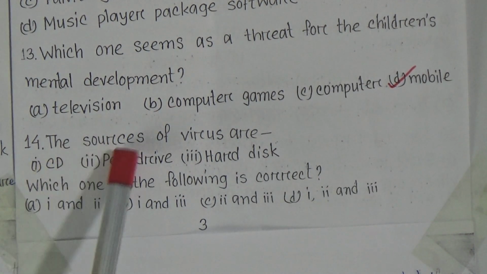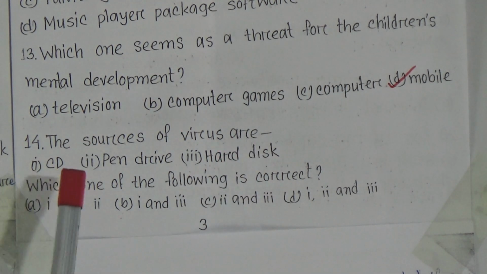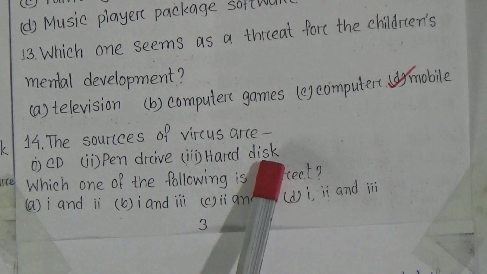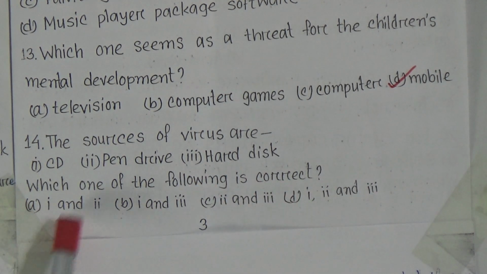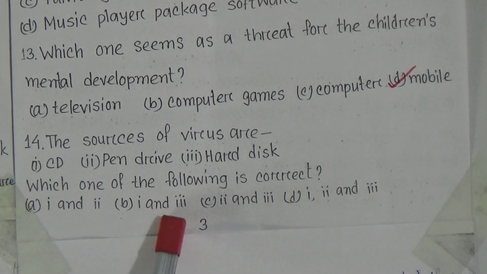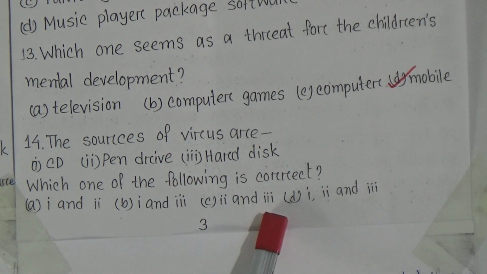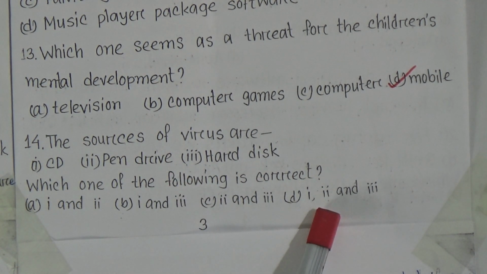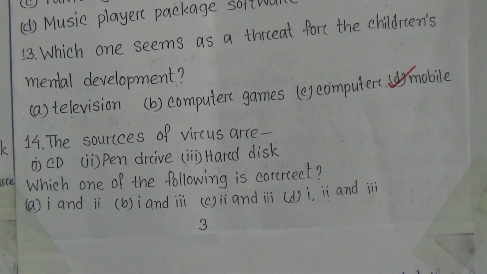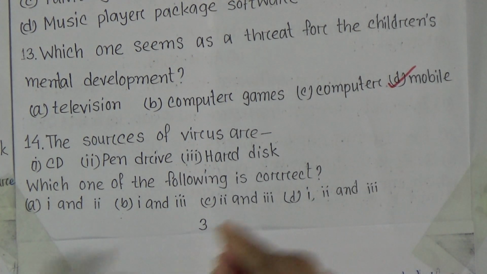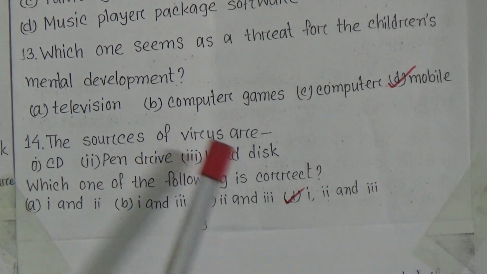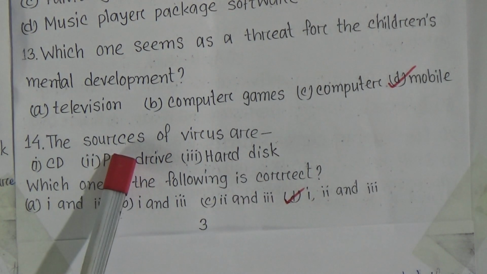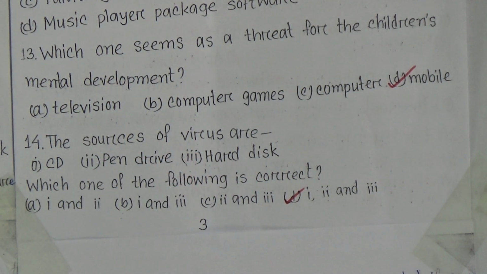Number 14, the sources of virus are 1. CD, 2. pen drive, 3. hard disks. Which one of the following is correct? Option A, 1 and 2, option B, 1 and 3, option C, 2 and 3, and option D, 1, 2 and 3. So, can you guess what will be the correct answer? The correct answer will be option D, 1, 2 and 3. It means CD, pen drive, hard disks. These are the sources of virus.